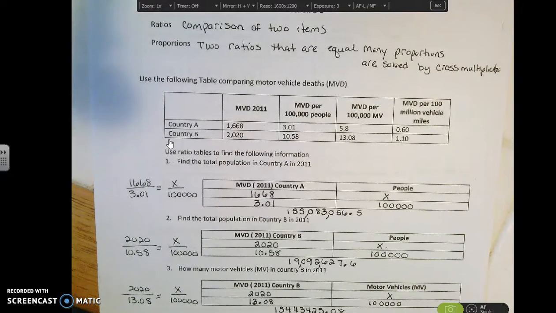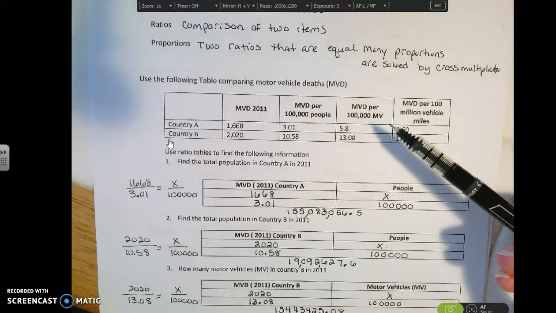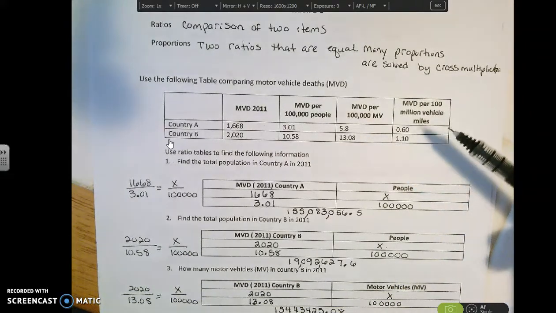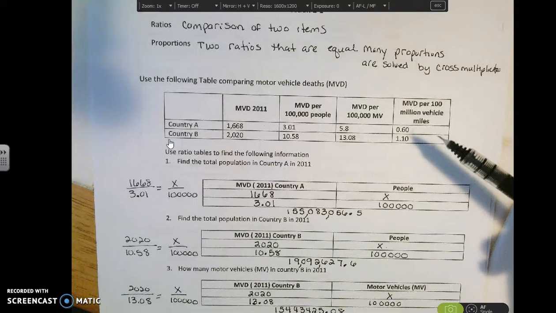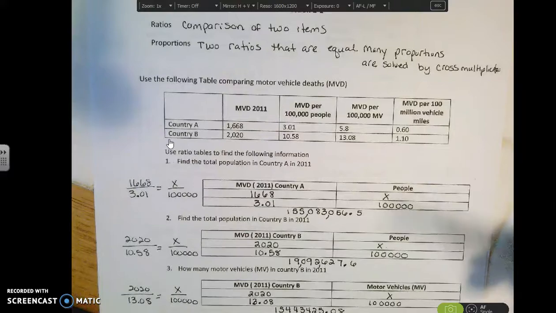So in this other proportion, it's showing that 3.01 motor vehicle deaths per 100,000 people are in country A, and 10.58 motor vehicle deaths per 100,000 people in country B. And then the third one you see here are motor vehicle deaths per 100,000 motor vehicles. So how many people are actually driving cars, or how many cars are there in the country? And then the last one is per 100 million vehicle miles. In other words, how many miles are people actually driving? You might have a car, but you never drive it.